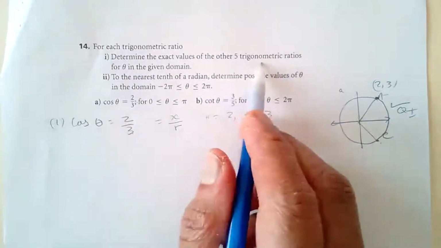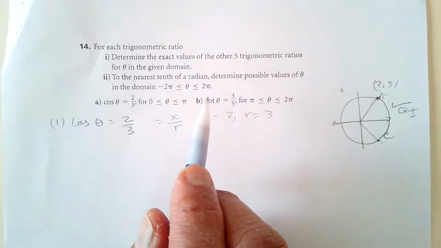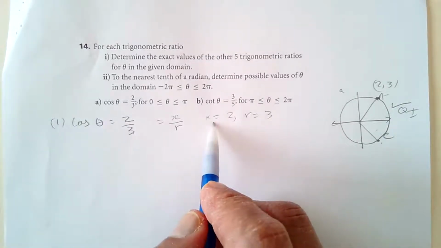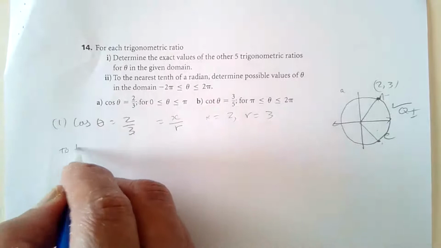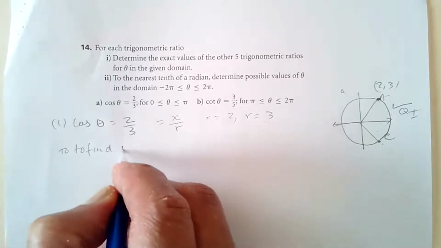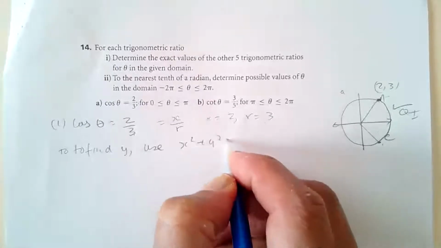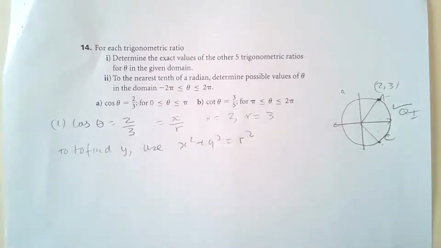So you want the other 5 trig ratios, right? So we need to find y. To find y, we're going to use x squared plus y squared equals r squared.